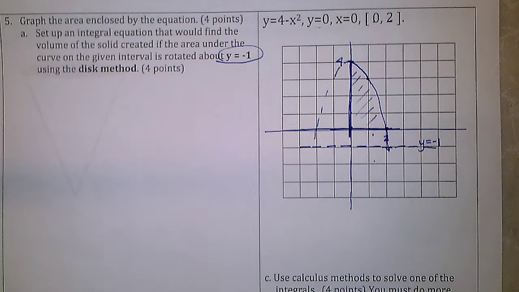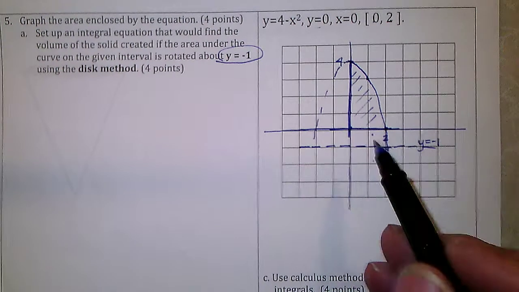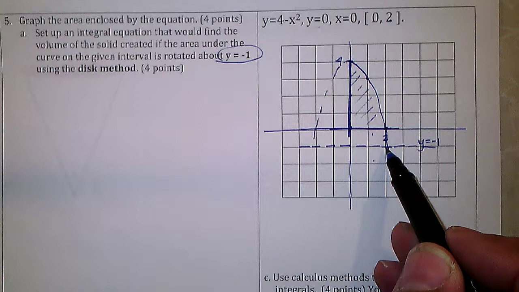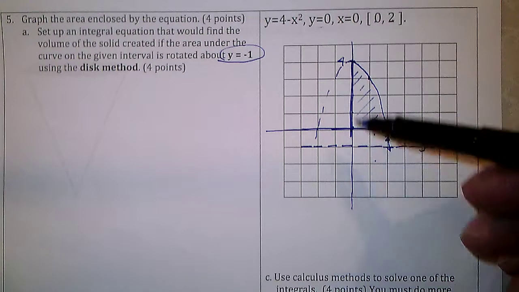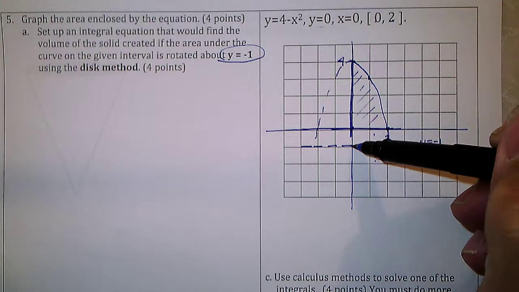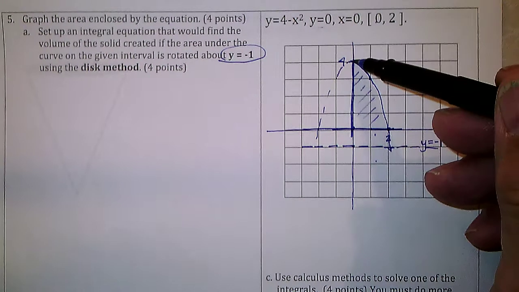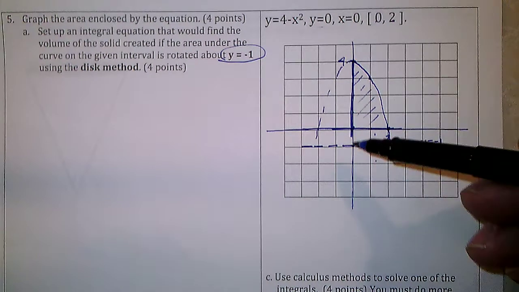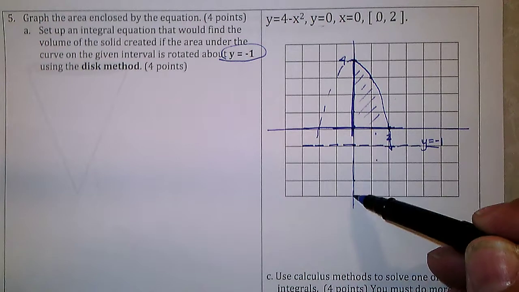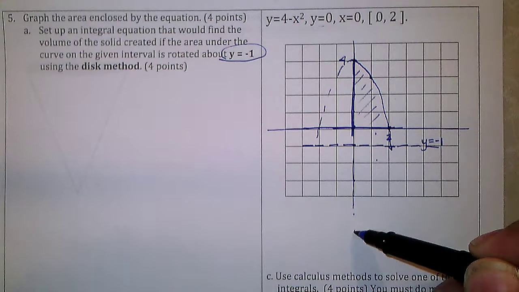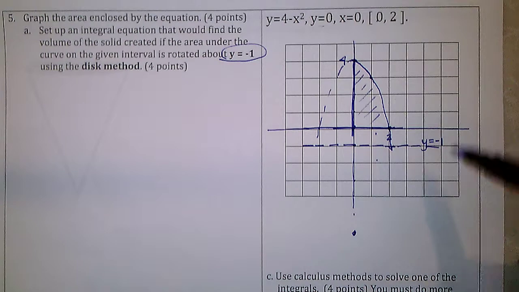Now I recommend that if we're going to rotate it around this, we see where the points go. This one that's up 4 is actually 5 from this axis. So when it spins around this axis, it'll go to 5 below it. 1, 2, 3, 4, 5. It'll be clear down here.